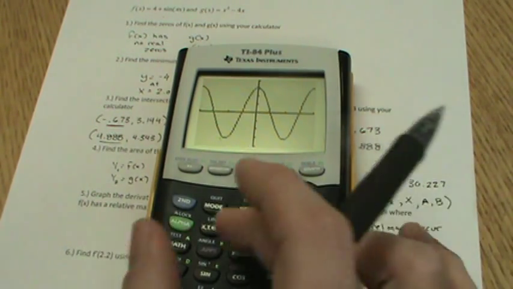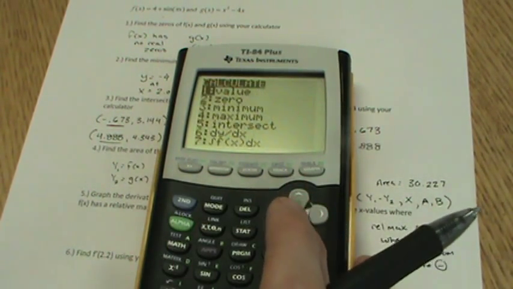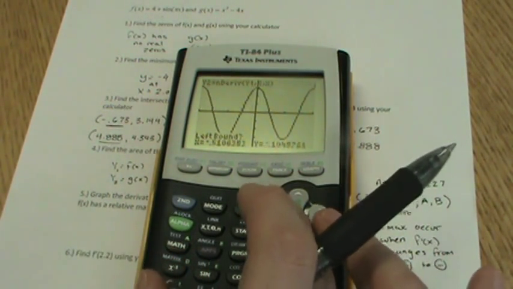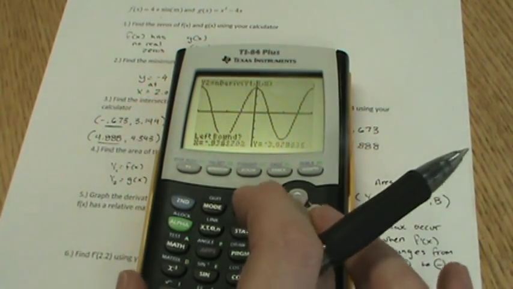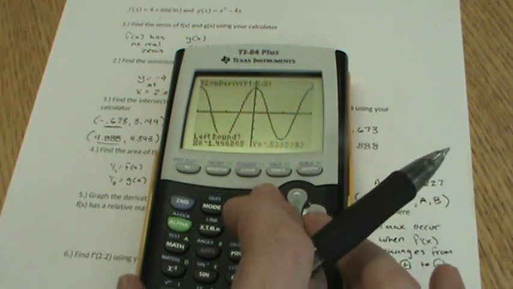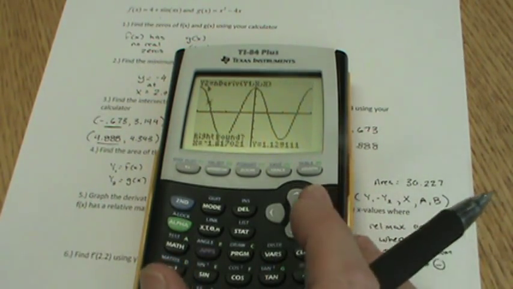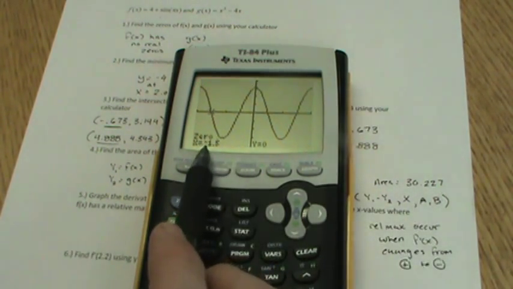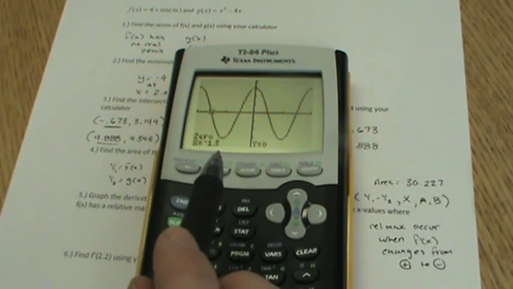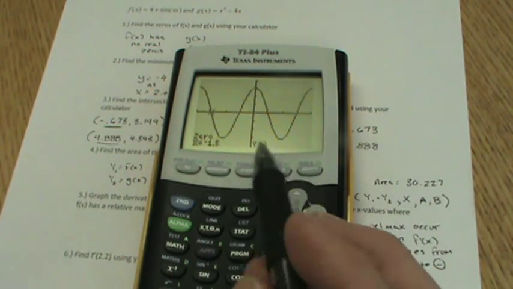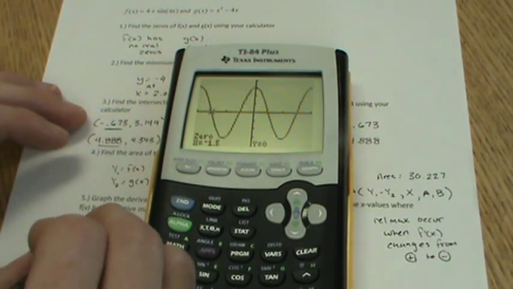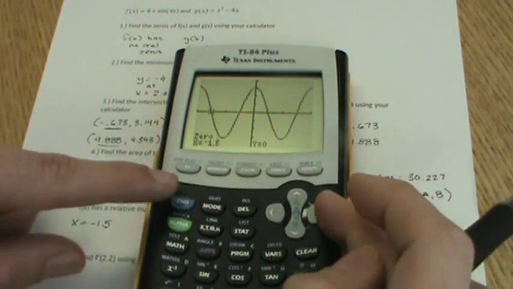So going back to what we did in the first question, we're going to do second trace, and I'm going to find the zero. And I'm going to go way over here. Remember, we go to the left, hit enter. Go to the right, hit enter, and then hit enter one more time. Our first value where there's a relative maximum is going to be at x equals -1.5.